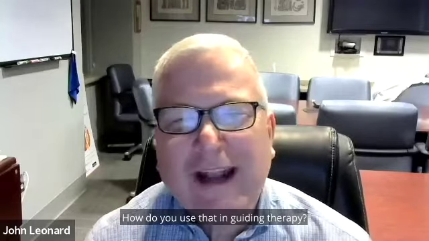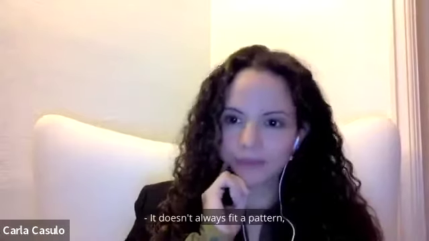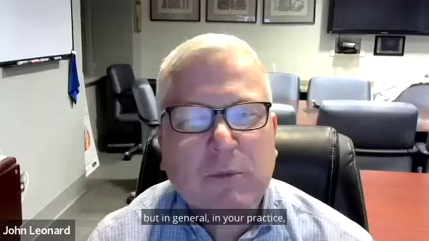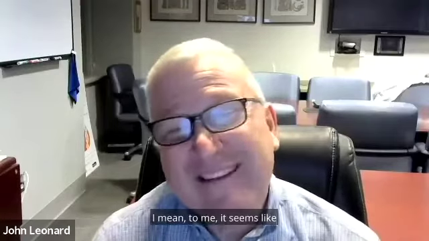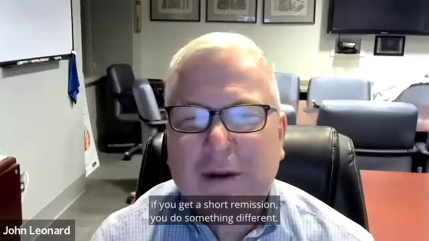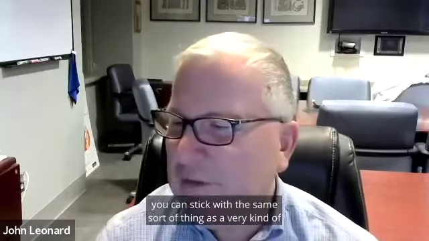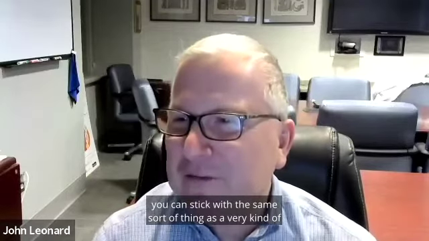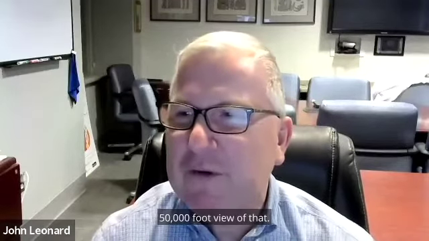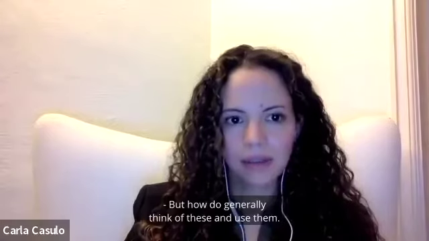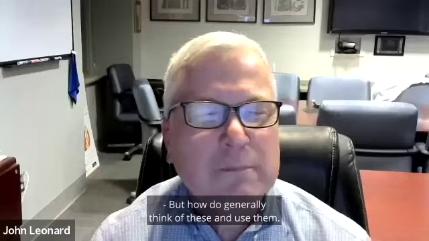How do you use that in guiding therapy? And I know, if you've seen one follicular lymphoma patient, you've seen one follicular lymphoma patient. It doesn't always fit a pattern, but in general, in your practice, to me it seems like if you get a short remission, you do something different. If you get a long remission, you can stick with the same sort of thing, as a very kind of 50,000 foot view of that. But how do you generally think of these and use them?